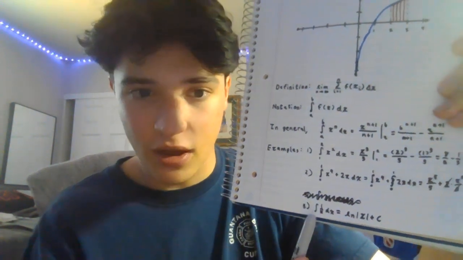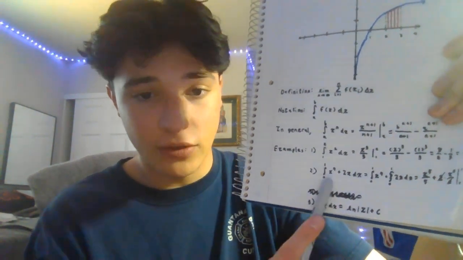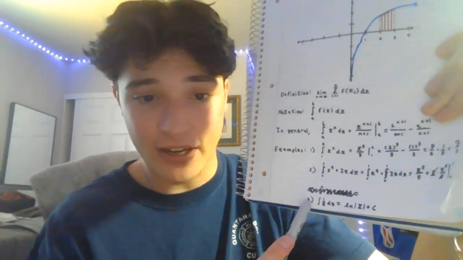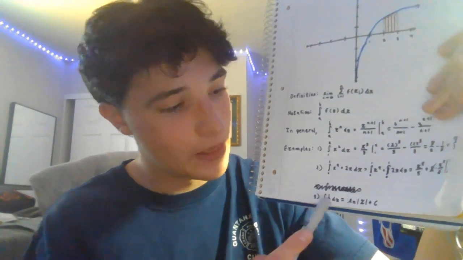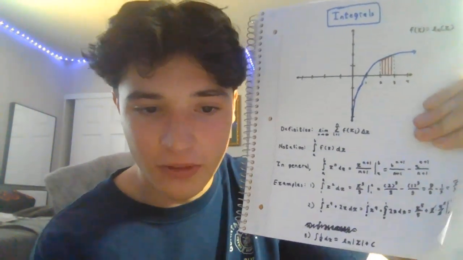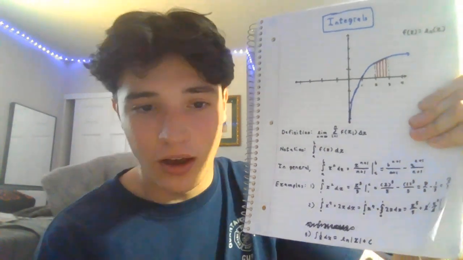Now, you might notice that I didn't include bounds on this one. That's not a mistake. This is called an indefinite integral. These are called definite integrals because the bounds are defined. The bounds are not defined here, so it's an indefinite integral. So that means you're literally finding the area under the entire curve, which is infinity, but you want an answer out of this. So you represent the rest of that area with this, c, or a constant.